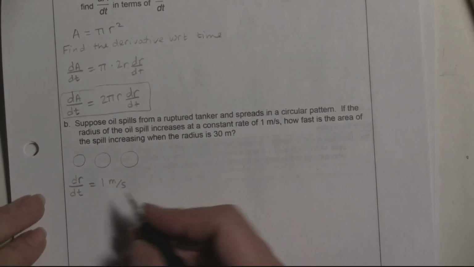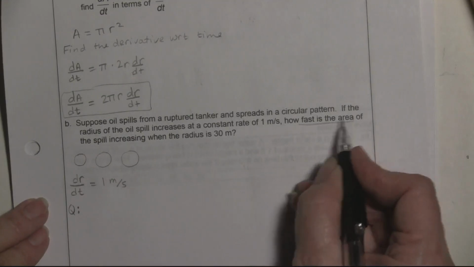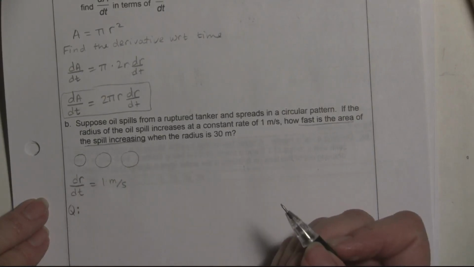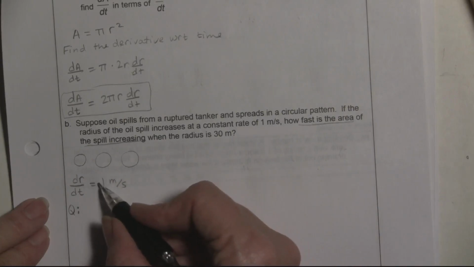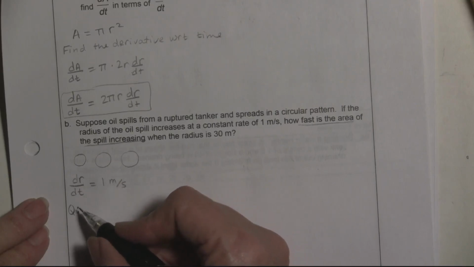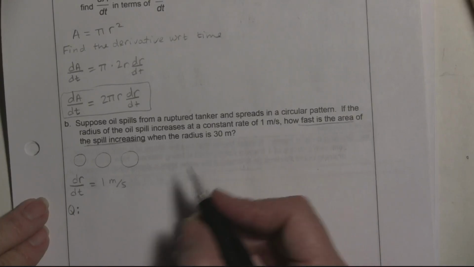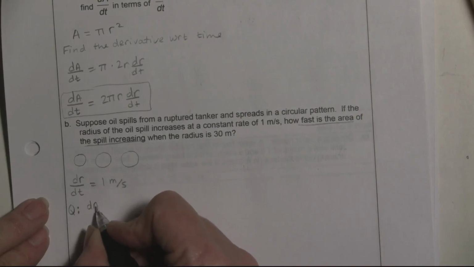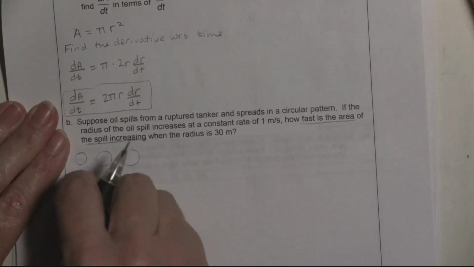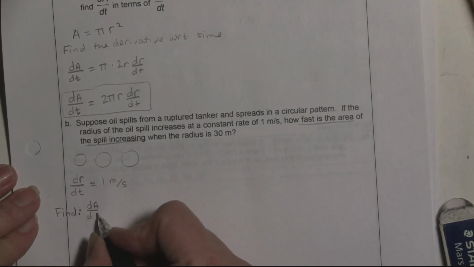Now the question that they're asking, this is what they're asking us to find. It says, how fast is the area of the spill increasing? Because the radius was increasing, dr/dt was positive. They want to know how fast the area of the spill is increasing. That's also a rate, and you would write dA/dt. That's what they want us to find. So I'm going to say find dA/dt.